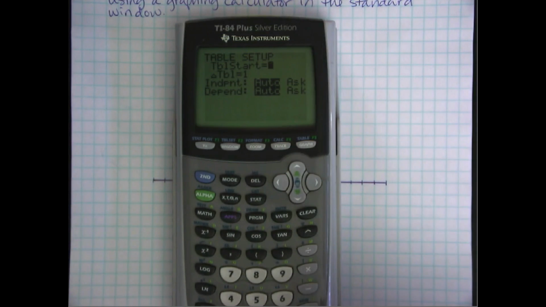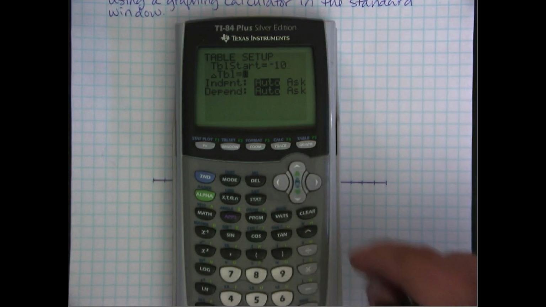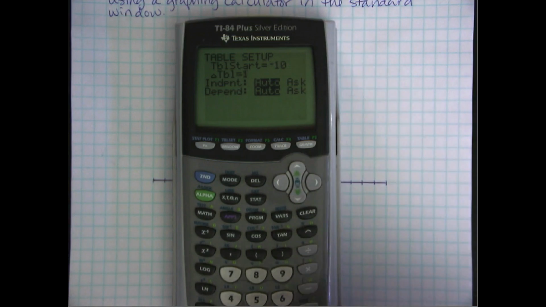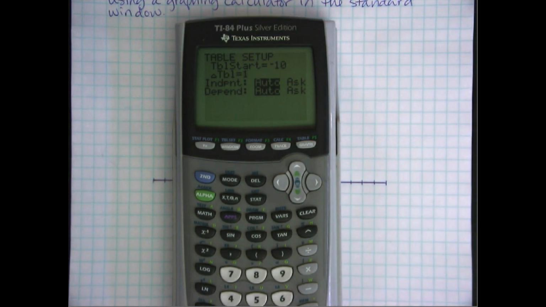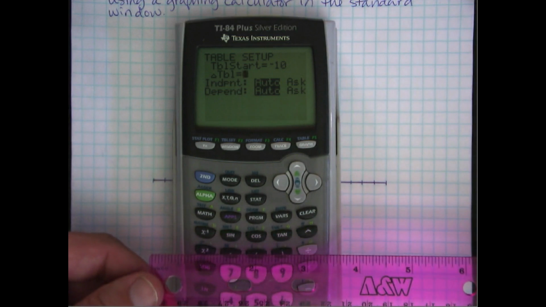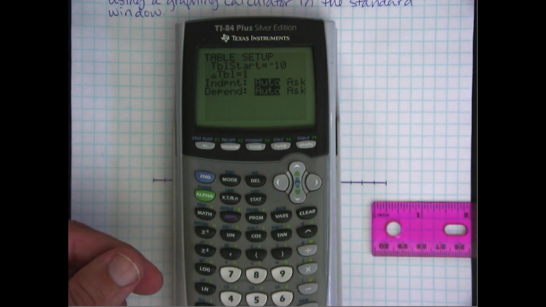I want it to start at -10, because -10 is the last part of my x. And I want to go in increments of 0.5. Remember, these squares are 1/4 of an inch apart. And the ruler that I'm going to use is in standard, so it lines up pretty nicely.